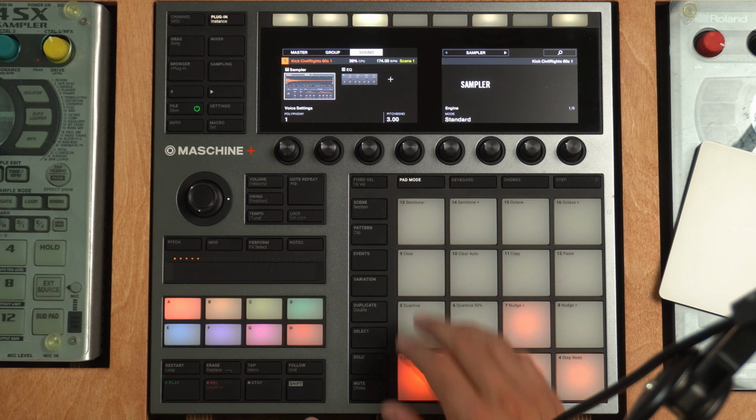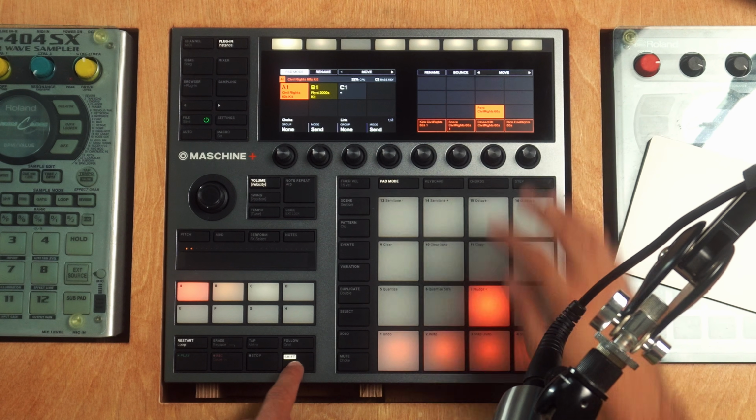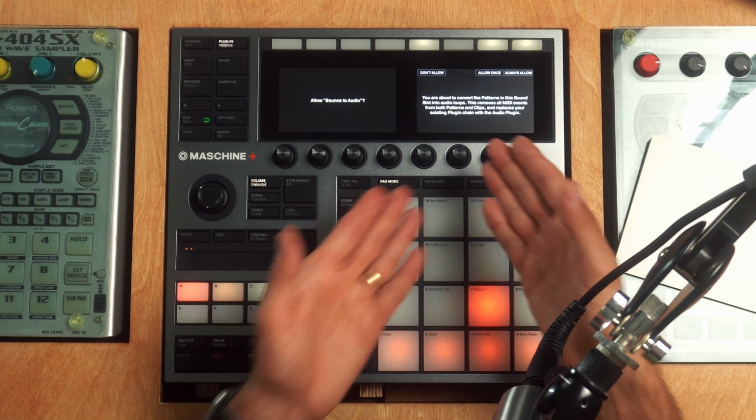Now, bounce in place is there to help you minimize your CPU usage. Here, my CPU is getting quite high. What we're gonna do right now is go into pad mode, and I'm gonna hit select multi and select all the pads I wanna bounce in place here, and hold shift and hit bounce. So it tells me you are about to convert the pattern in this sound slot into audio loops. This removes all MIDI events from both patterns and clips and replaces your existing plugin chains with an audio plugin. So let's go ahead and do that.